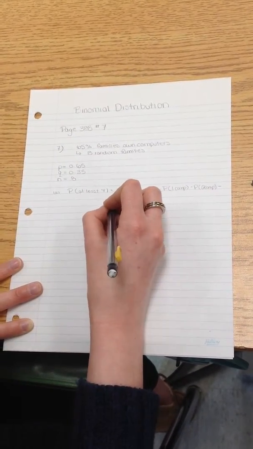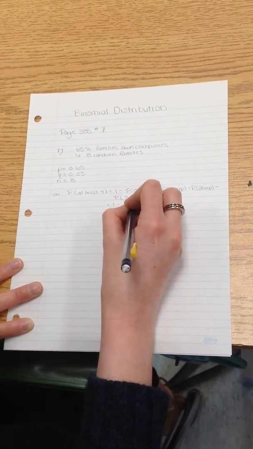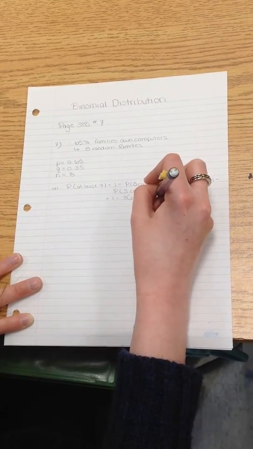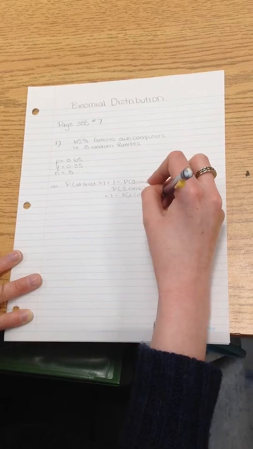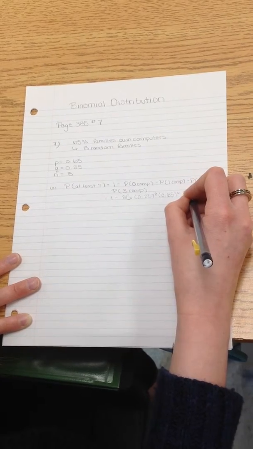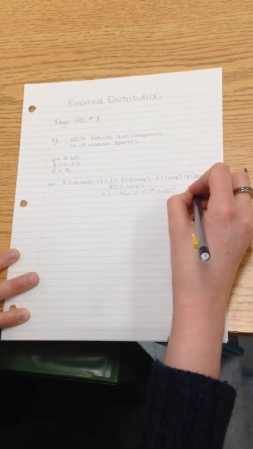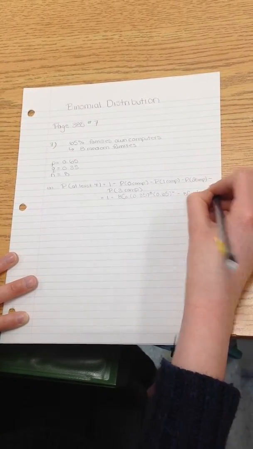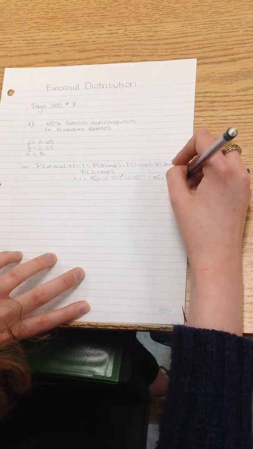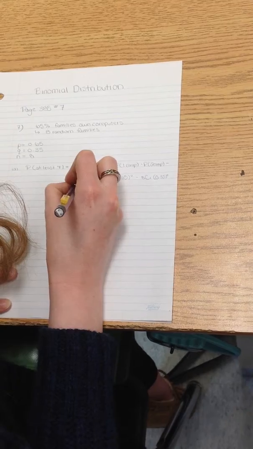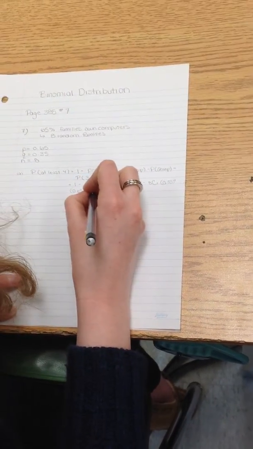Then you would have 8 choose 0, because you're solving for no computers, times the failure, which is 0.35 to the power of 8, times the success, 0.65 to the power of 0, because there's 0 families that have a computer. Then you would do 8 choose 1, because you're solving for 1 computer, times 0.35 to the power of 7, 0.65 to the power of 1. The success goes to 1 because 1 family has a computer, which leaves 7 failures.